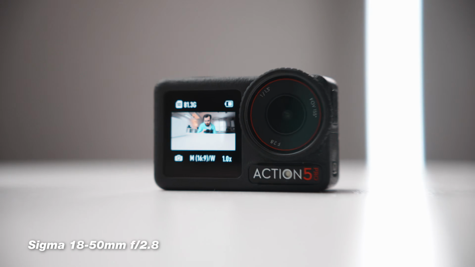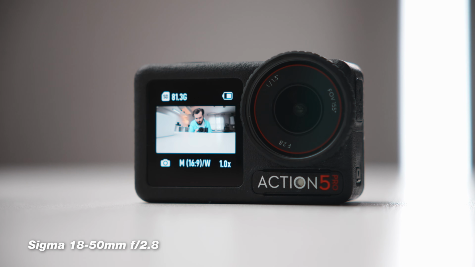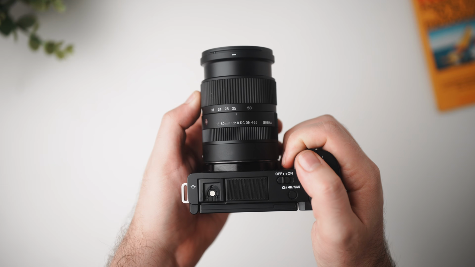And third, the zoom range is great for those who are looking for flexibility. At 18mm, I can comfortably film a talking head video, but then if I want to film some B-roll of specific products, I can zoom in to 50mm and have that option. And having all this flexibility in one lens allows me to capture a variety of shots without ever having to swap out my lens, which actually saves me time.